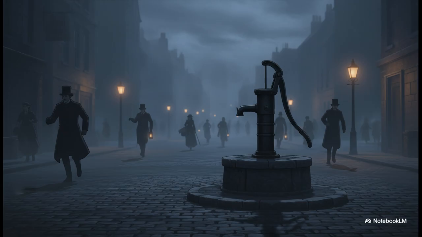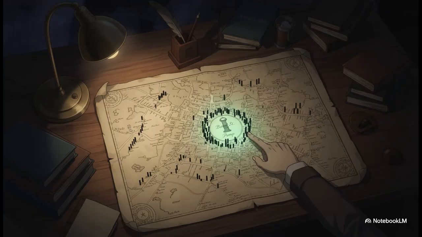All right, now for another life or death scenario. Fast forward to 1854. A deadly cholera outbreak is ripping through London. People are dying, panic is setting in, and nobody knows why. So this physician, a guy named John Snow, did something that was totally revolutionary for the time. He mapped the data. He went street by street and marked each death with a little bar on a map.